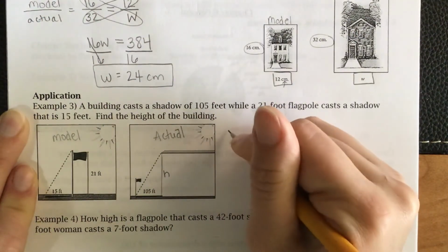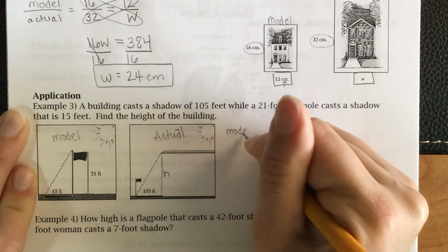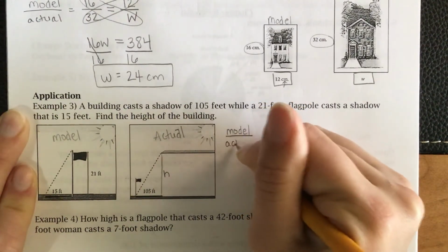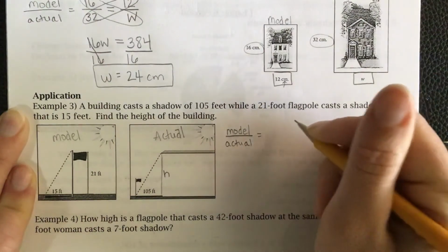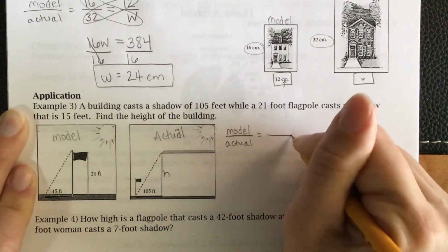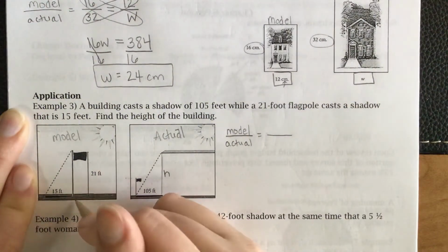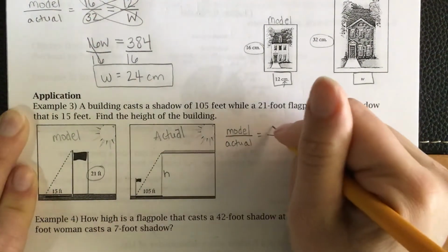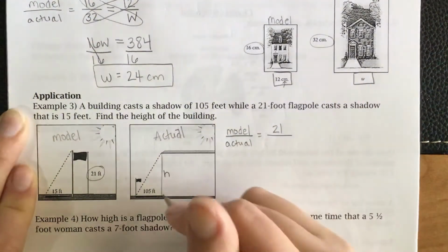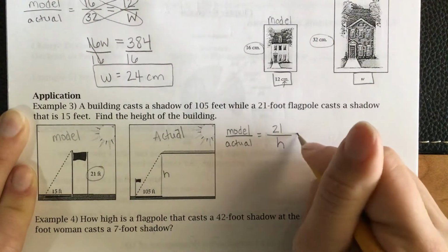So I know that I have my model over my actual. I'm going to start with the model. I have a height of the flagpole is 21 feet over the height of the building, which I don't know.